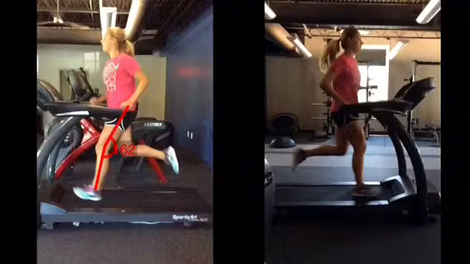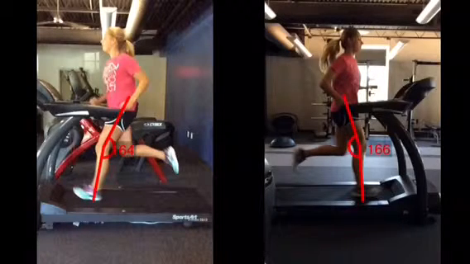Okay, right about there. Let me delete that. Okay, so I've got the angles drawn on the right leg and the left leg here.